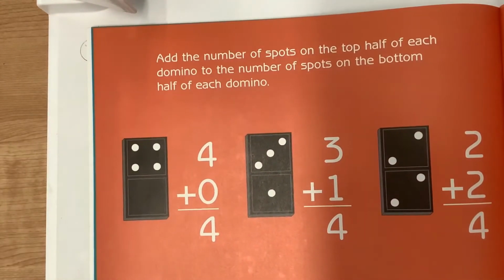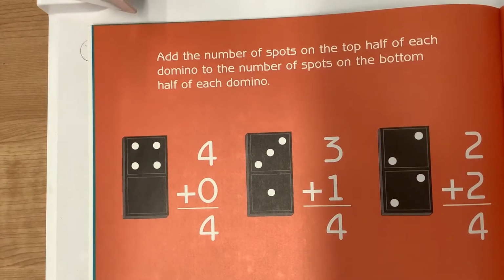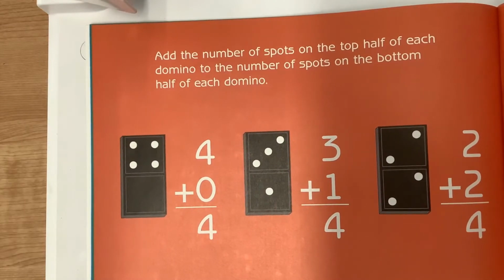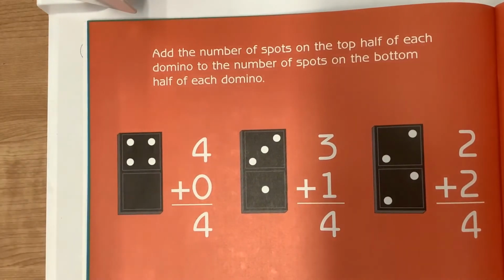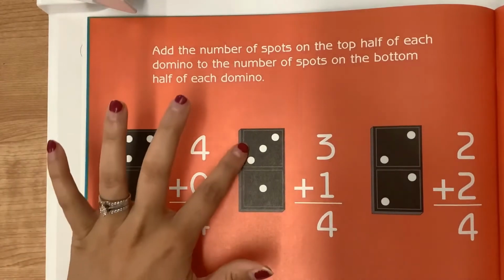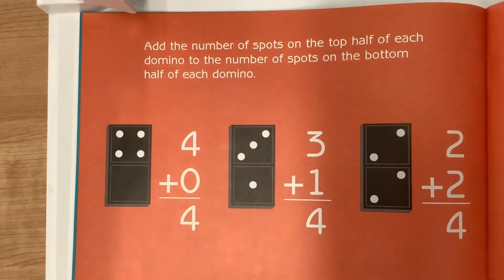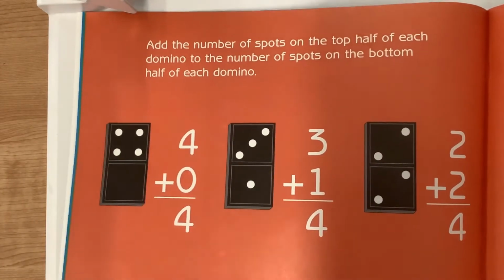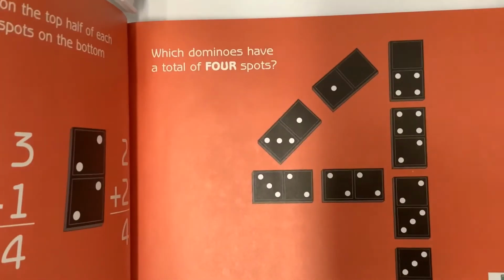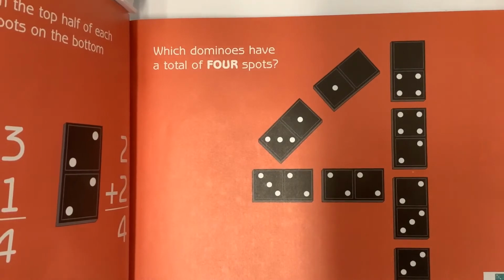Add the number of spots on the top half of each domino to the number of spots on the bottom half of each domino. 4 plus 0, the total is 4. 3 plus 1, the total is 4. 2 plus 2, the total is 4. Which dominoes have a total of 4 spots?